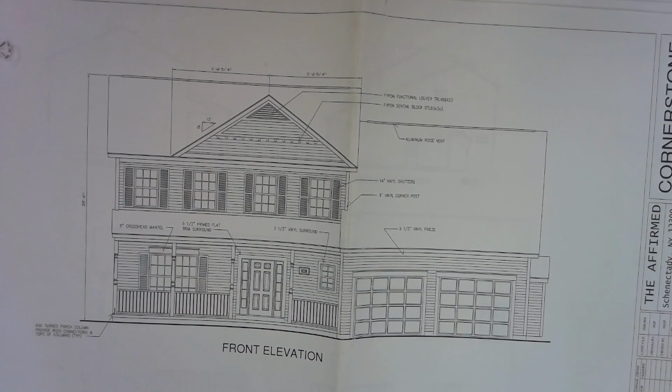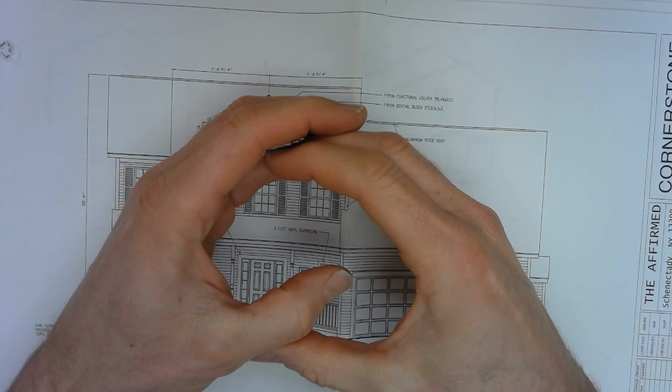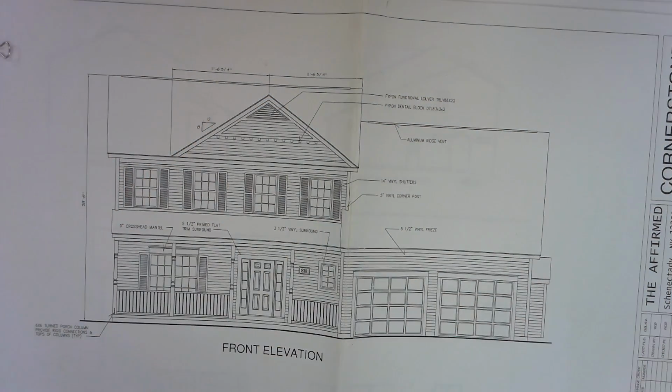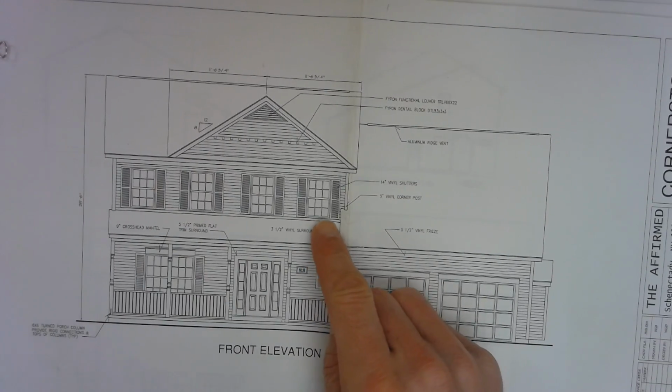Well, the term is scale. We need to scale this thing down. So we're going to take this house and shrink it down so it fits on a piece of paper. So a scale is a mathematical proportion comparing the real house when it's built to how it's drawn.